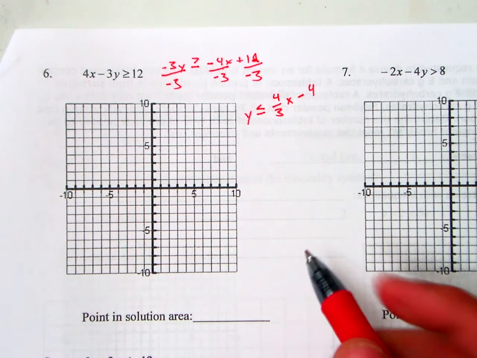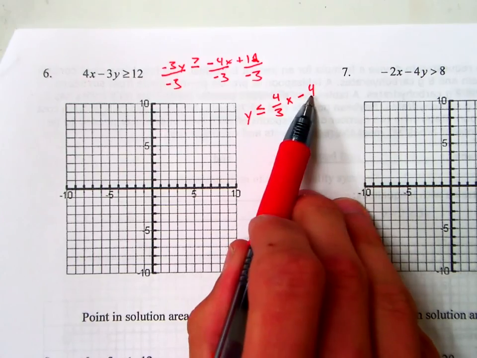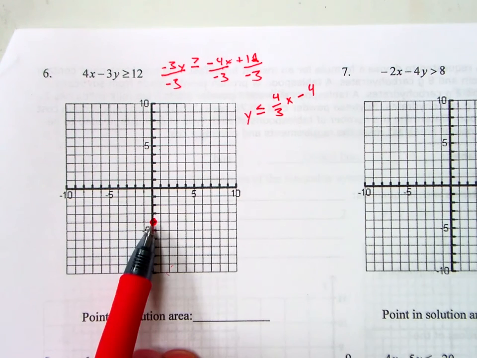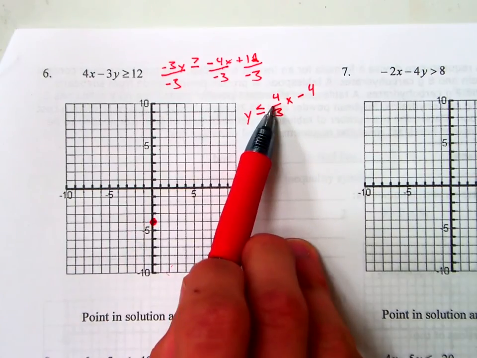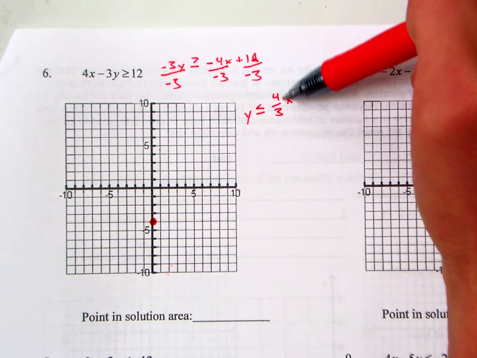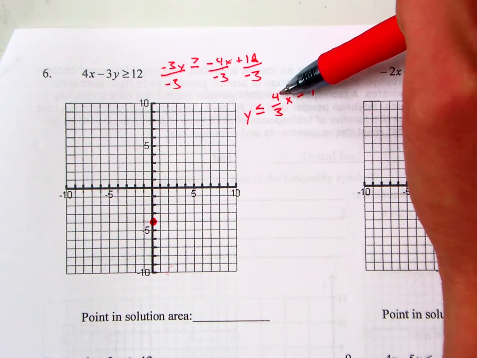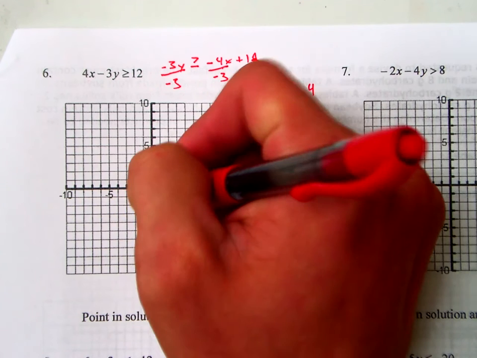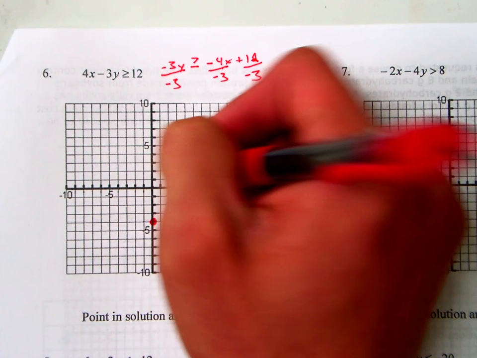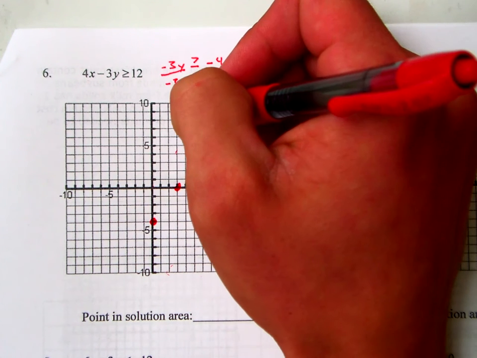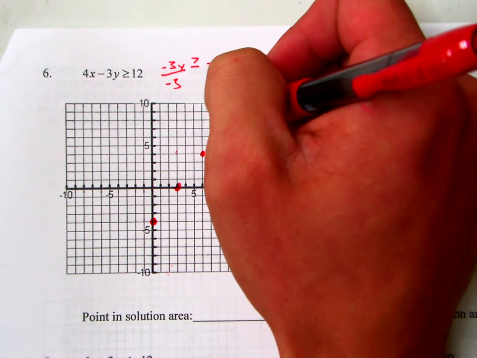So now I'm good to graph this. I've solved for y. So here's my number by itself. That's my y-intercept. That's my starting point. So I'm starting at negative 4 right here. And then my slope is the number that's attached to the x. In this case, it's already in fraction form, so that's easy. My rise over run, so I'm going up 4, right 3. Up 4, right 3, and so on.